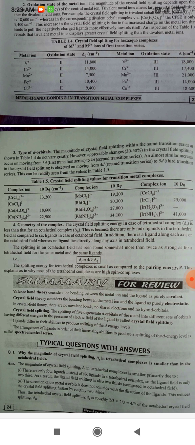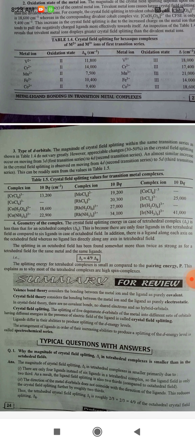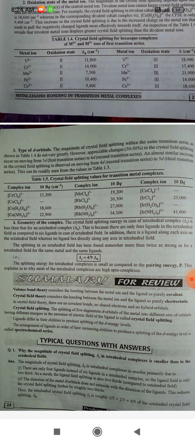The crystal field splitting energy in case of a tetrahedral complex is less than that for an octahedral complex. This is because there are only 4 ligands in a tetrahedral field as compared to 6 ligands in case of an octahedral field. In addition, there is a ligand along each axis in the octahedral field, whereas no ligand lies directly along any axis in the tetrahedral field. The splitting in an octahedral field has been found to be somewhat more than twice as strong as for a tetrahedral field for the same metal and the same ligands.